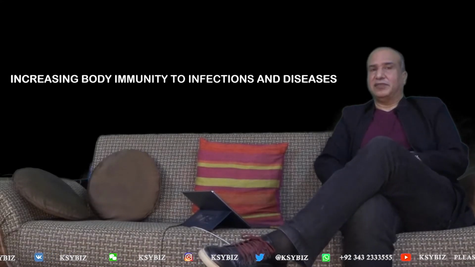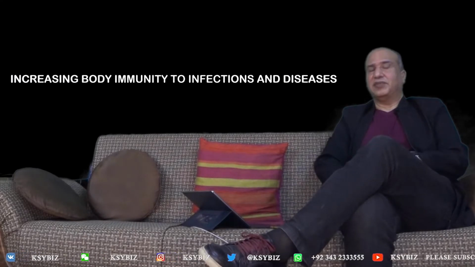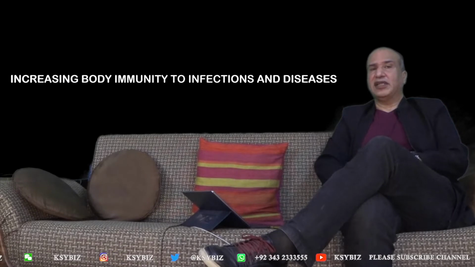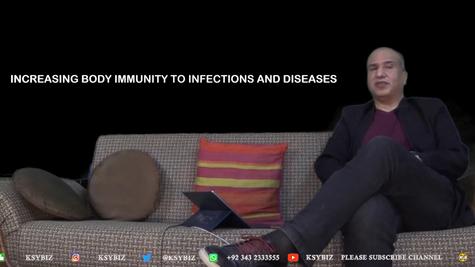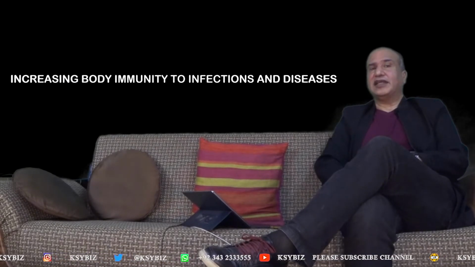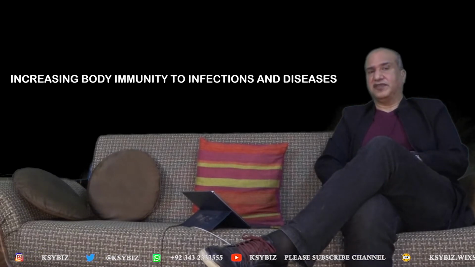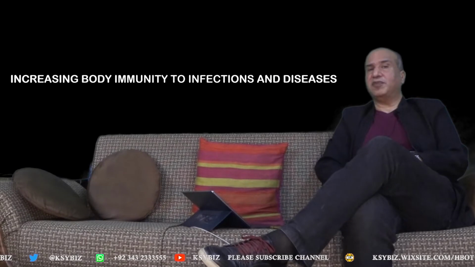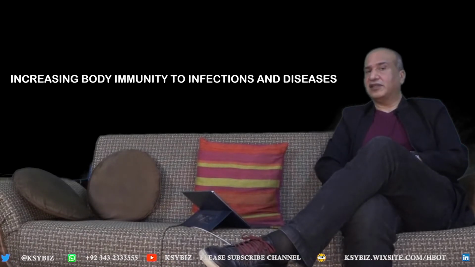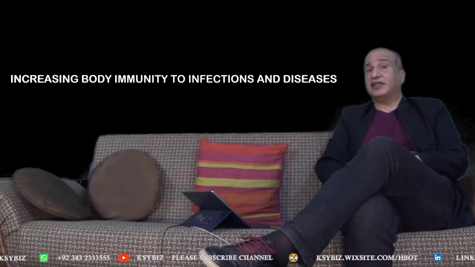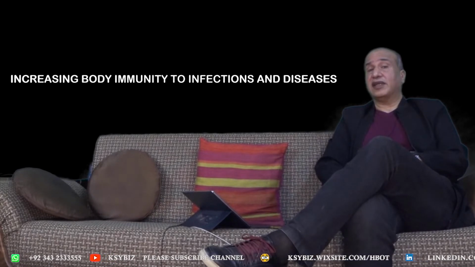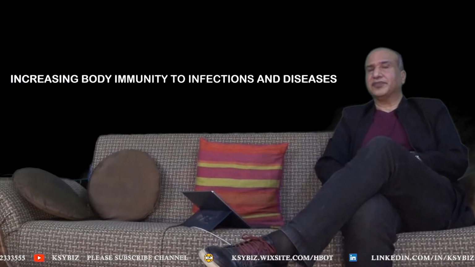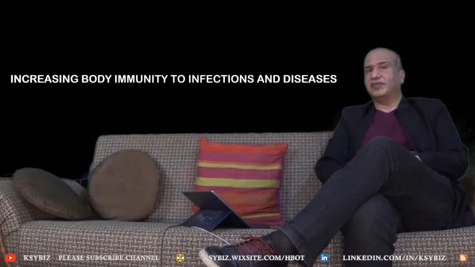Hyperbaric oxygen therapy increases mitochondrial function, and the mitochondria are responsible for making ATP from ADP. ADP is adenosine diphosphate and ATP is adenosine triphosphate. They are the energy blocks of the cells in the human body, so it increases the cellular energy level, and because of this increased cellular energy, all the human body cells perform more.